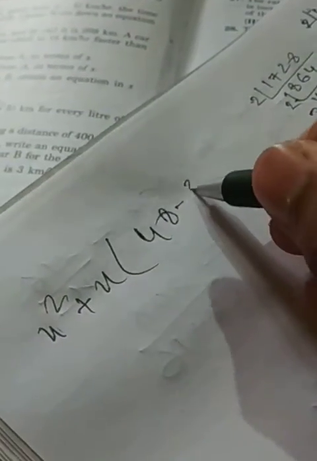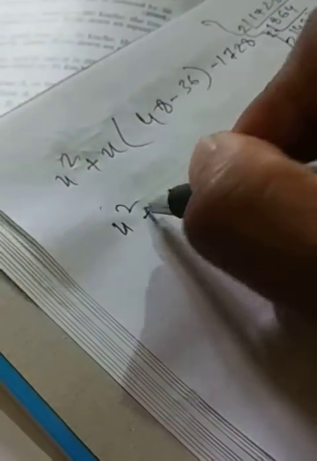So what will we get here? x squared plus 48x minus 36x minus 1728.